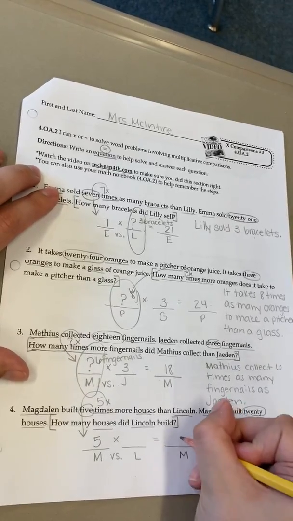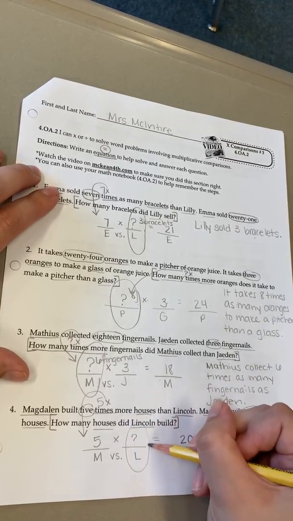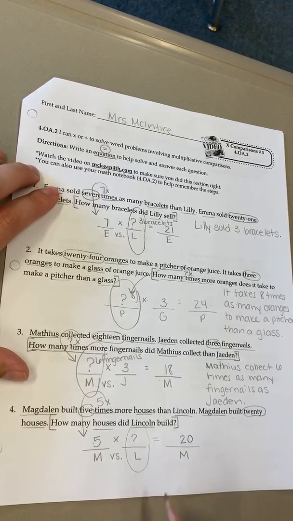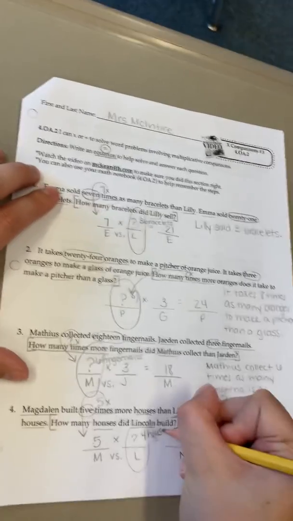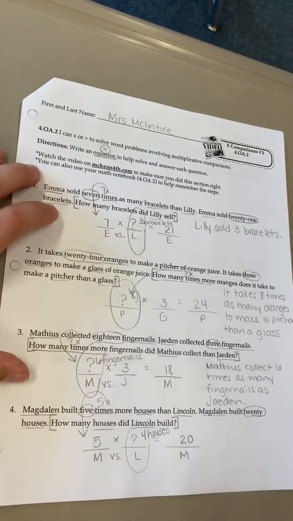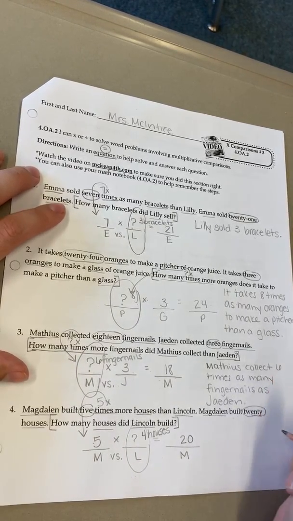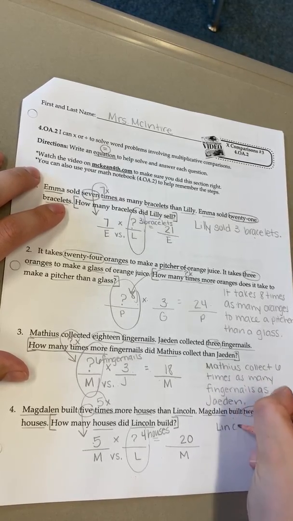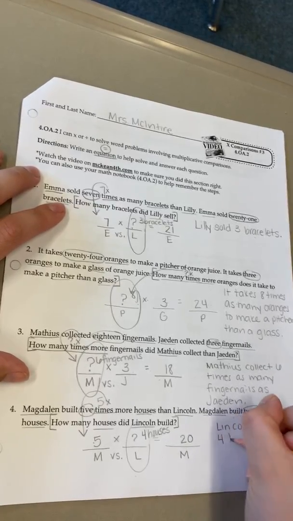And we know that Magdalene built 20 houses. So how many houses did Lincoln build? 5 times something equals 20. I know that basic fact. It is 5 times 4. He built 5 times the number of houses as Lincoln. And Lincoln built 4 houses. If you needed to use your calculator for that, that's fine. We're going to write the sentence. Lincoln built 4 houses.